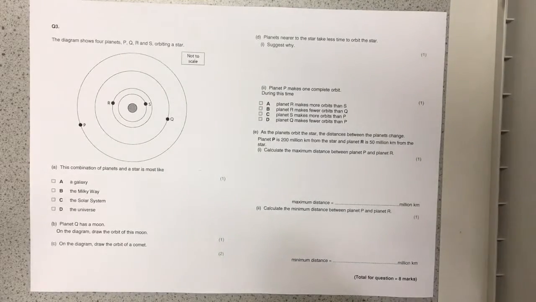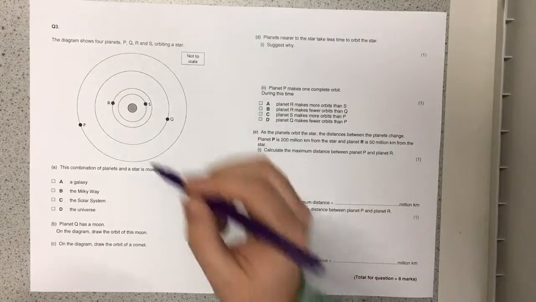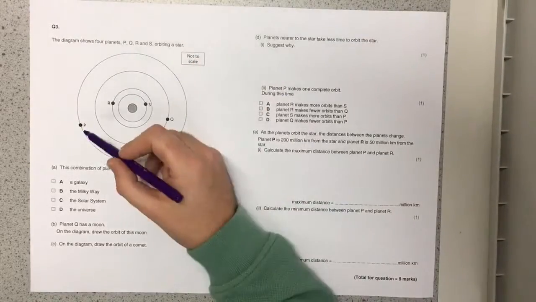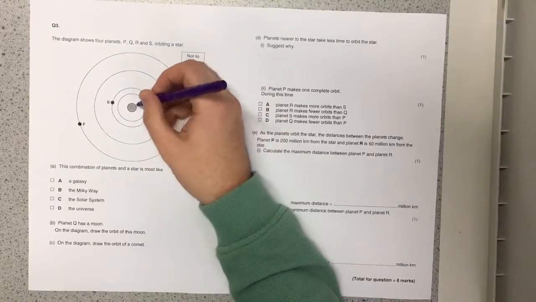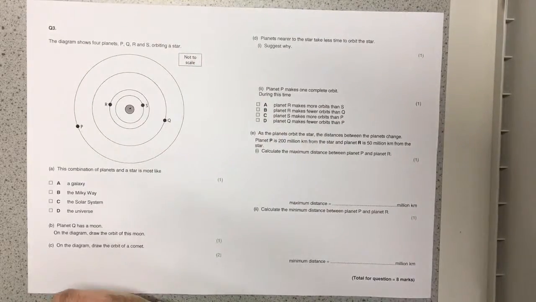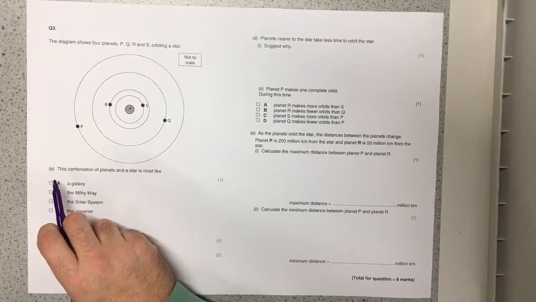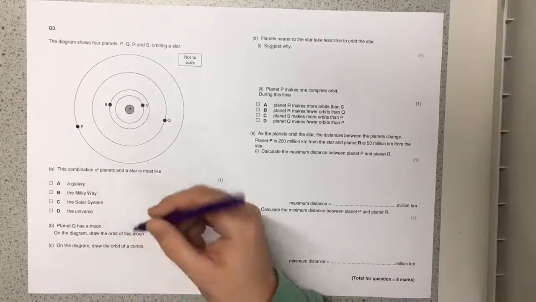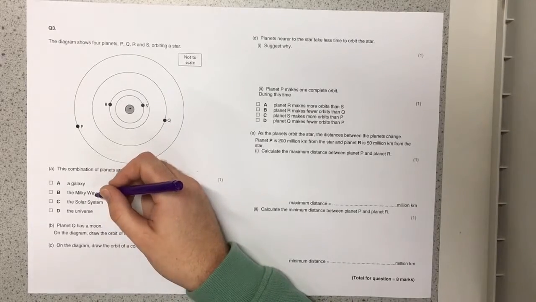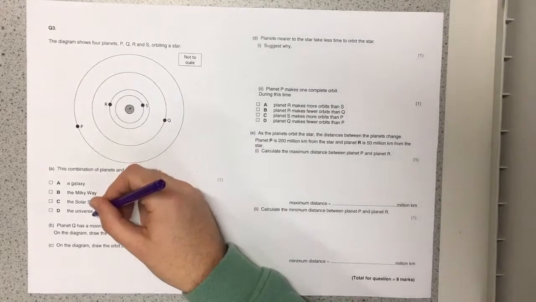This question is about orbits and space. It says the diagram shows 4 planets, P, Q, R and S, orbiting around a star. Part A says that this combination of planets and a star is most like a galaxy, the Milky Way, the solar system and the universe.